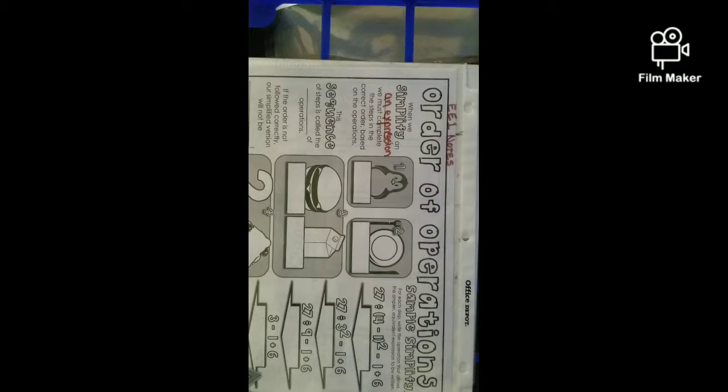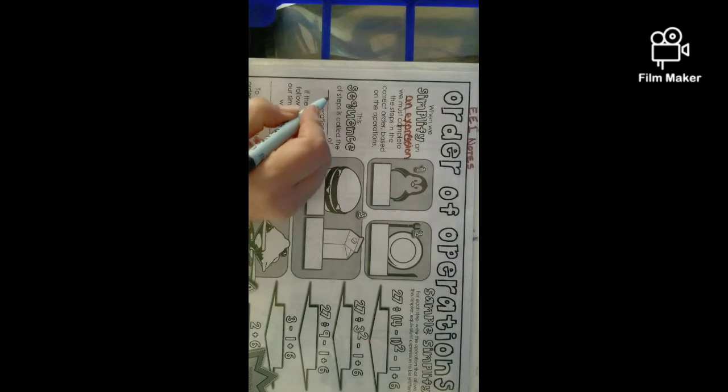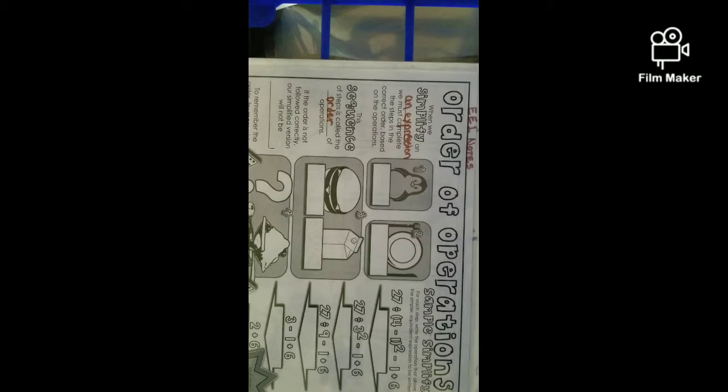This sequence of steps is called the order of operations. A lot of you say PEMDAS. I'm still going to do PEMDAS, but it's going to be different words. If the order is not followed correctly, our simplified version will not be correct. If you don't do it in the right order, you will not get the correct answer.